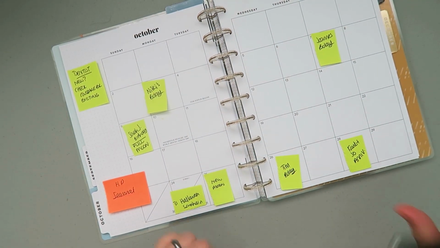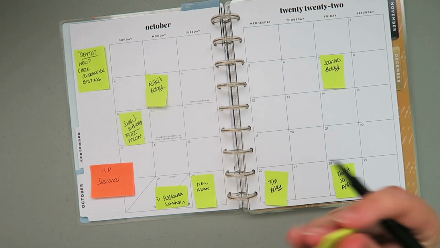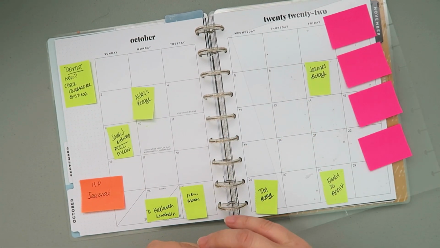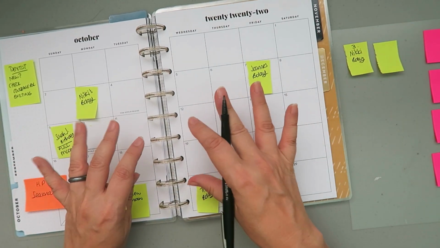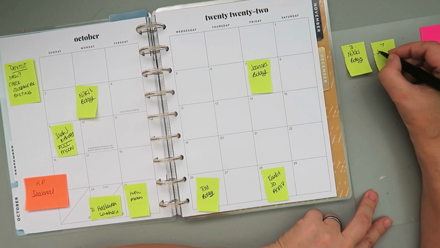Okay, that is all the things. I'm doing this a little bit different. So this is how I'm doing it now. These are for something else later on, but I'm taking the information from here and writing it on these.